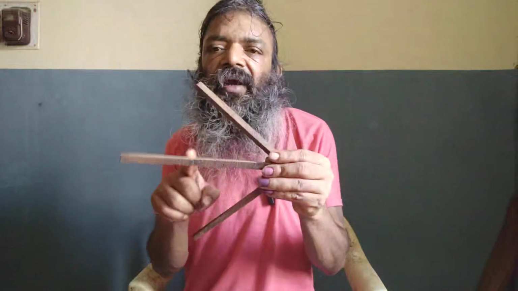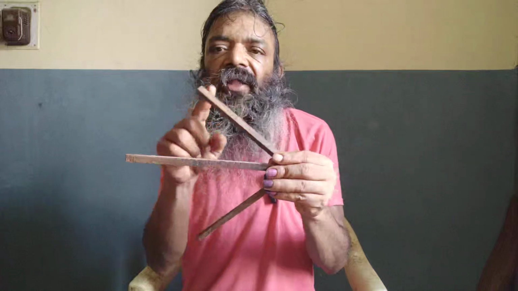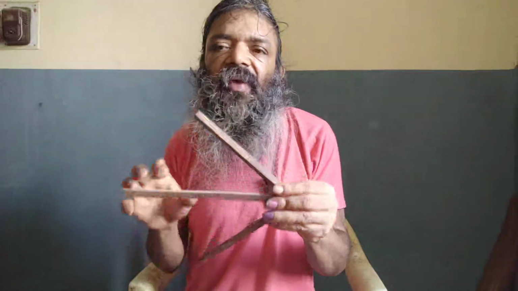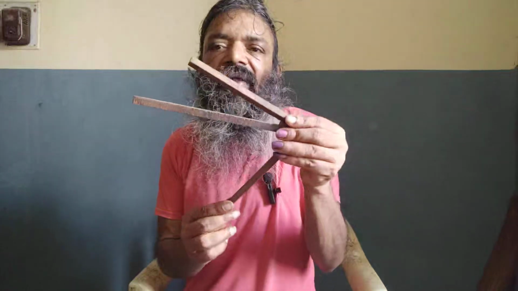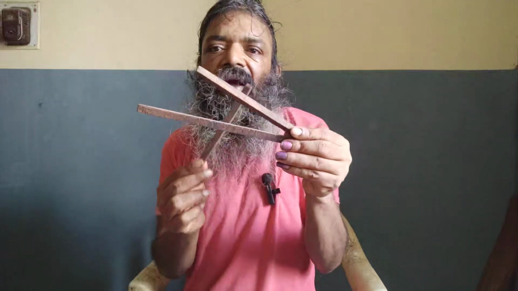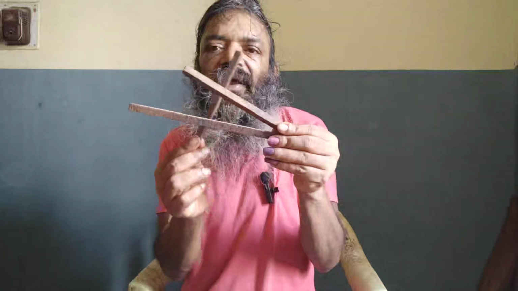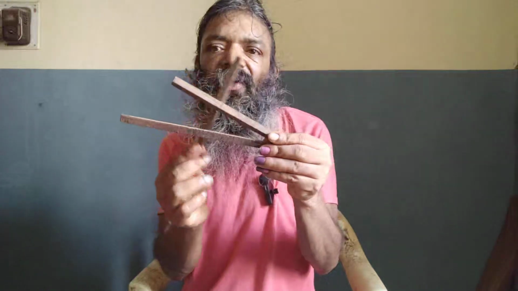Every moment if I go along, at that moment the tangential lines should be at 90 degrees to each other. If I take a parallel line, every moment it is 90 degrees at any point. Okay, this is called a perpendicular line.